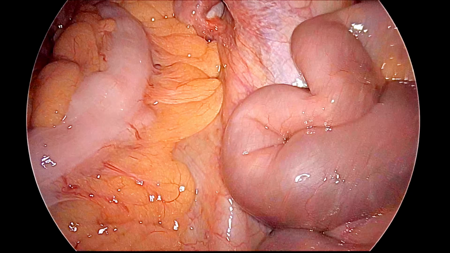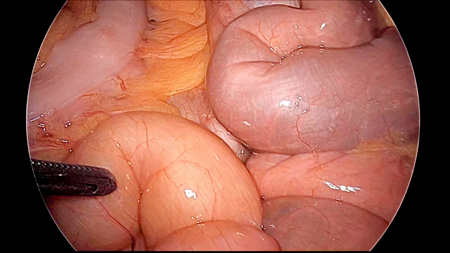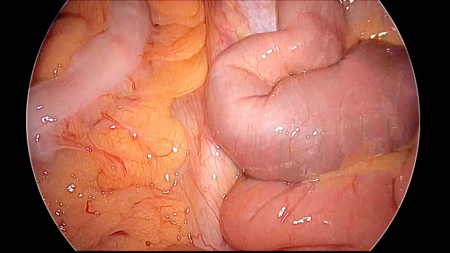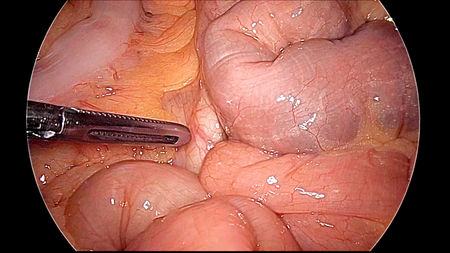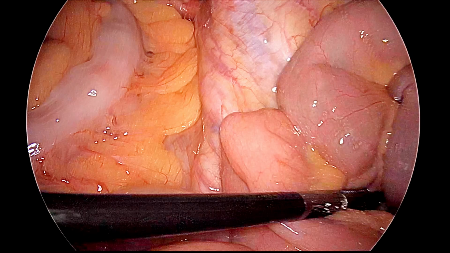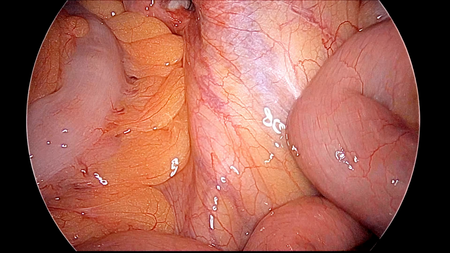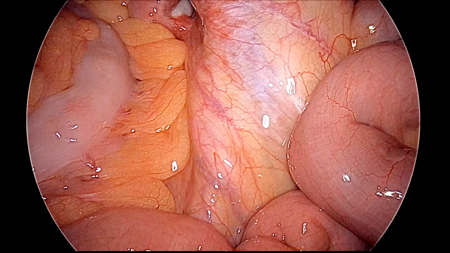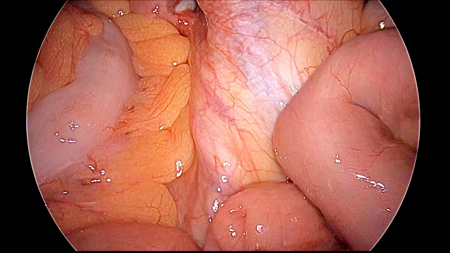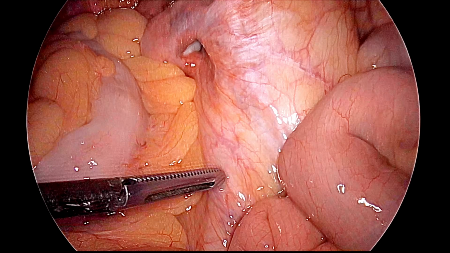This is the sacral promontory, you can see, and here in the middle the median sacral vessel is also visible. So this is the common iliac vessel, and this is the ureter which is crossing the common iliac vessel. You can see the peristalsis of the ureter is visible, and here the peristalsis is visible, and now this is the ureter.